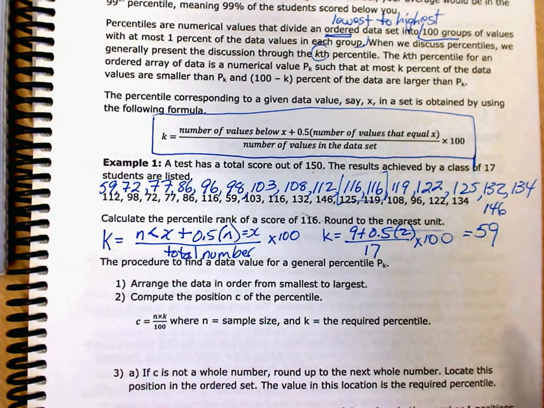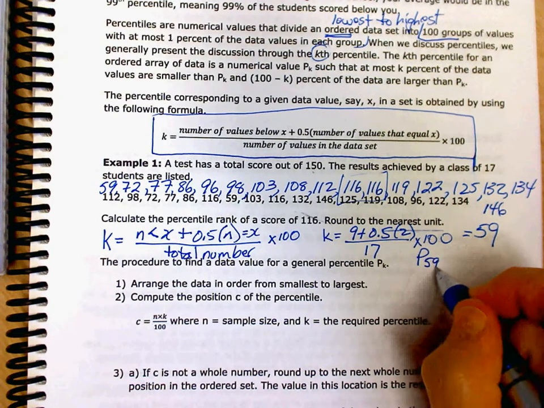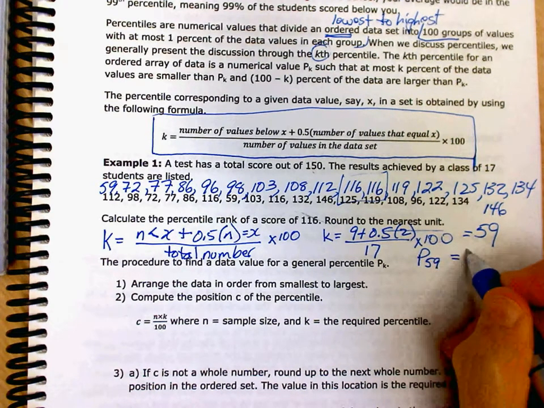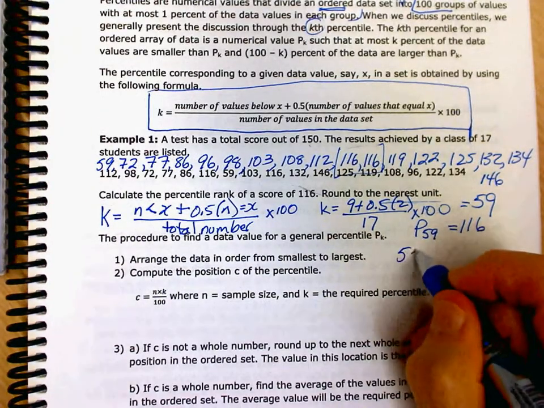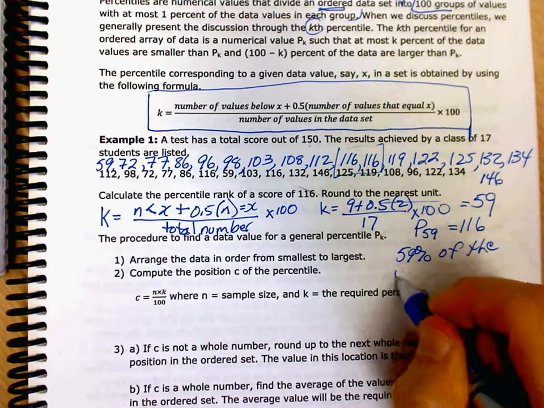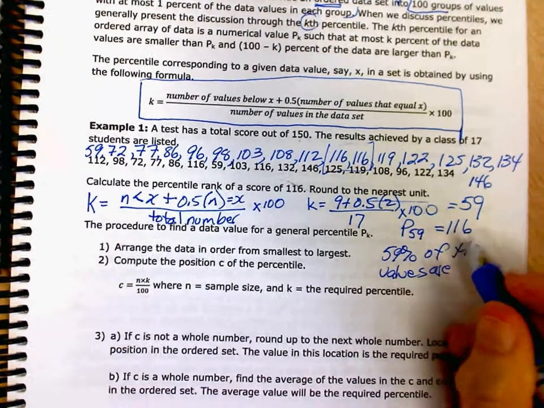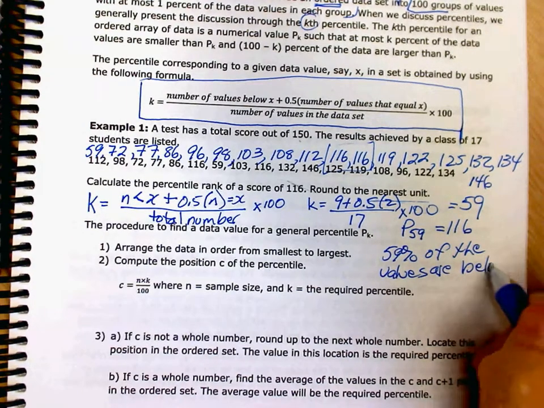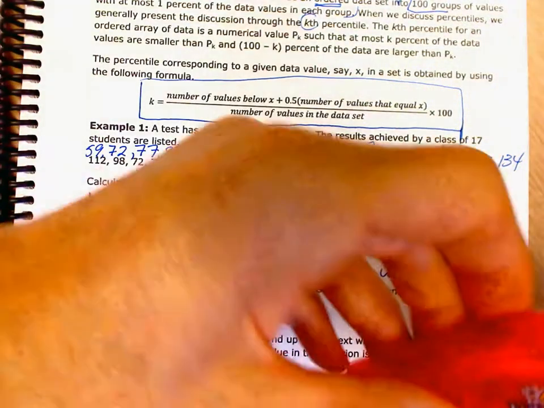So what can we say? The 59th percentile is equal to 116, and all it's telling us is 59% of the values are below 116.